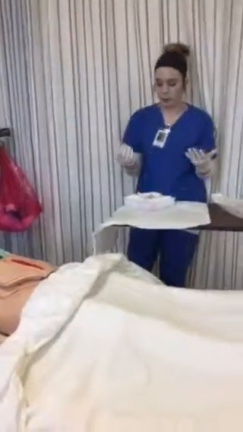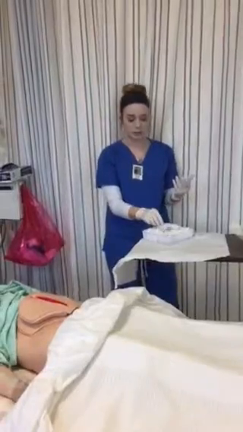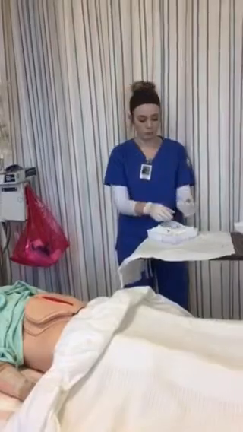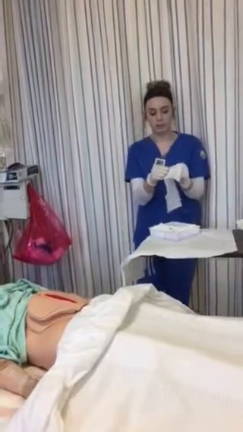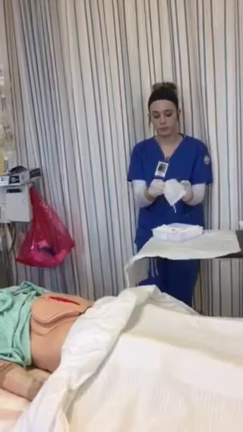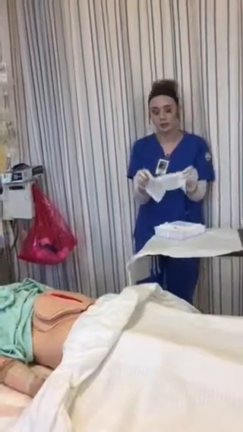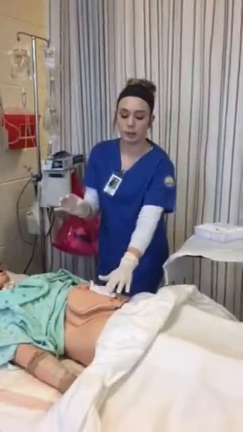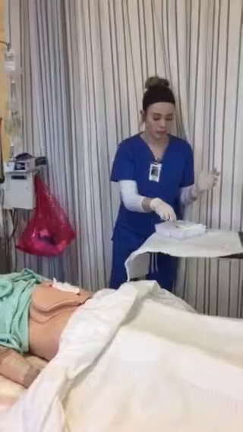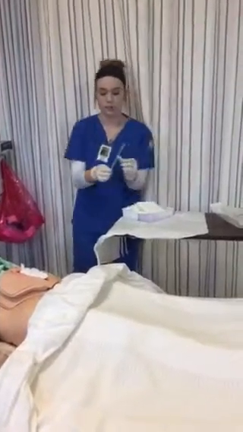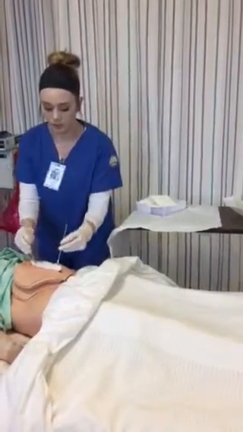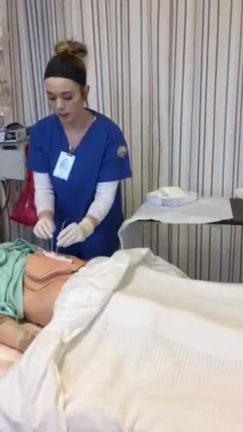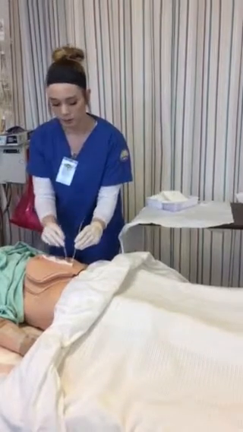And now I'm going to pack the wound. So I'm going to get some more wet gauze, and I'm just going to fluff it a little bit. I fluffed it. And I'm just going to pack. I'm going to get my cotton swabs to help me pack the wound and make sure that none of the gauze is touching the skin that's healing around the wound.